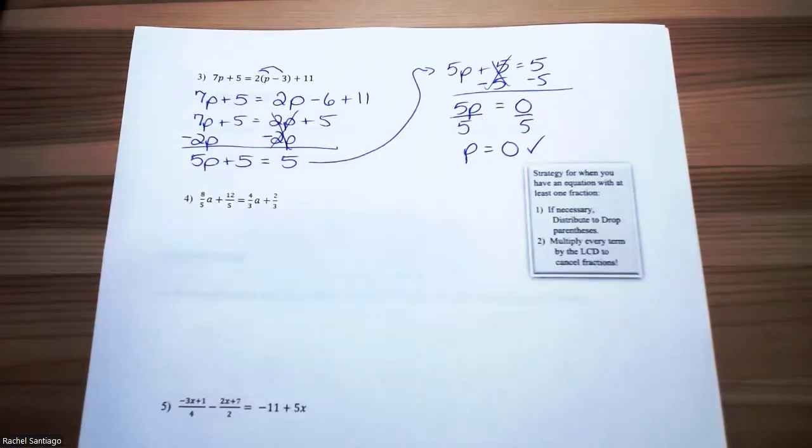It would be different if you had a number divided by 0. A number divided by 0 is going to be an undefined expression, so the solution does not exist. So that's something to consider as well. But in this case, we have no problems. Let's take a look at the next problem.